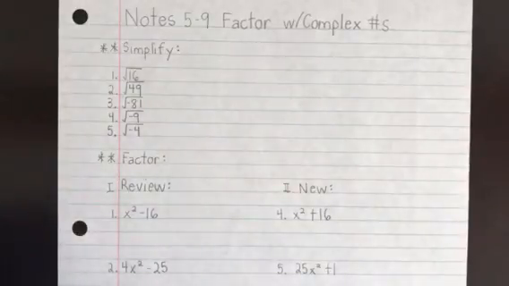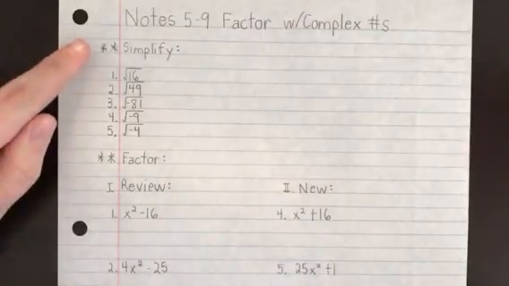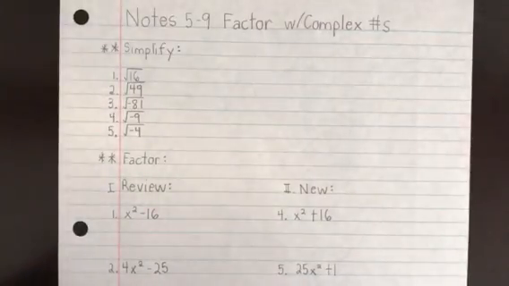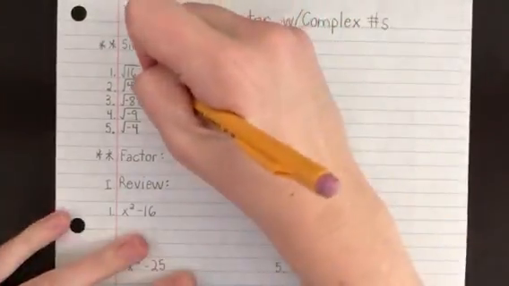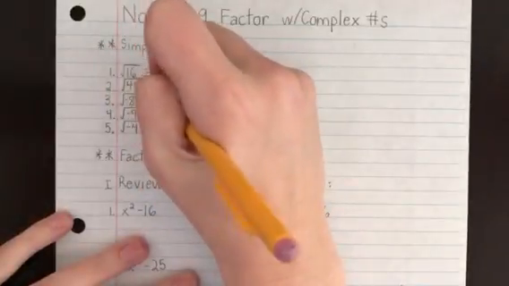Today we're looking at notes 5-9, factoring with complex numbers. So first I want to refresh your memory. If I ask you to simplify the square root of 16, hopefully really quickly you would tell me, well, that's 4. And the square root of 49, you would tell me, well, that's 7.